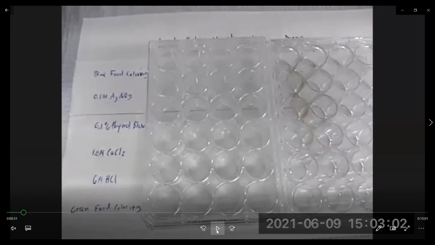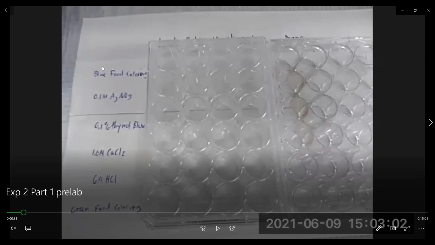So if your solution is acidic, it's going to appear as one type of color. If your solution is basic, of course, it'll be a different type of color. So an acid base indicator has a unique color depending on if it's in an acidic solution or in a basic solution.